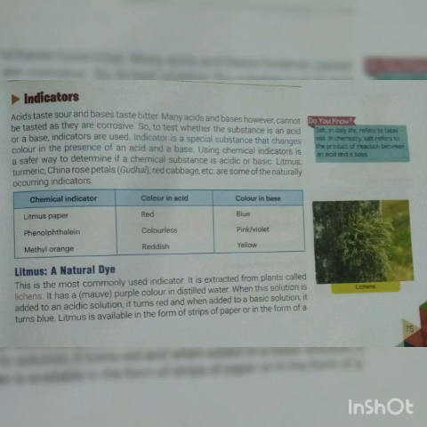So an indicator is a special type of substance, students, that changes its color whenever it is poured into an acid or into a base. Okay, students. So for example, litmus, turmeric, China rose petals, red cabbage, all these are examples of indicators, students.